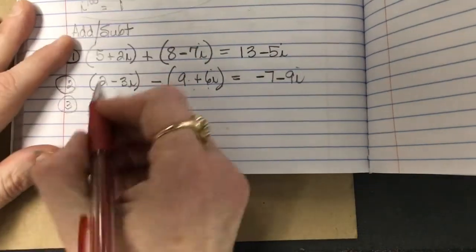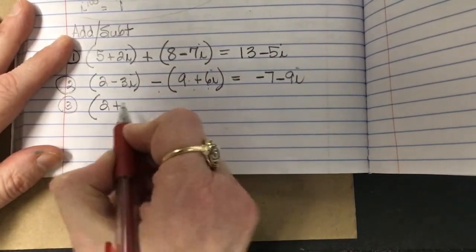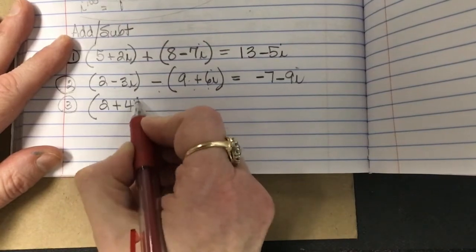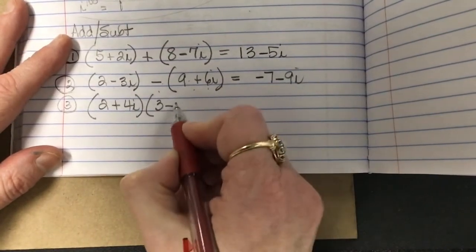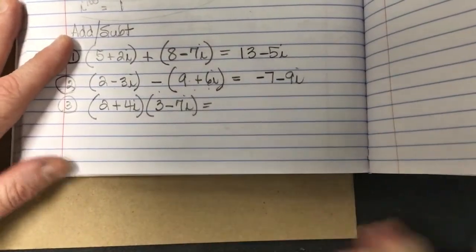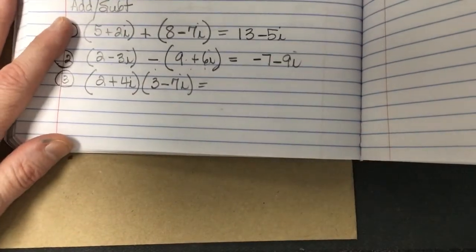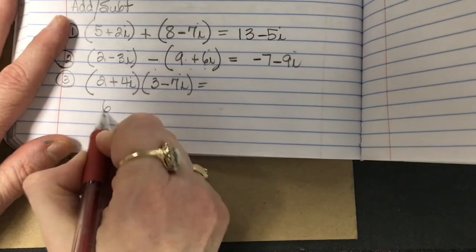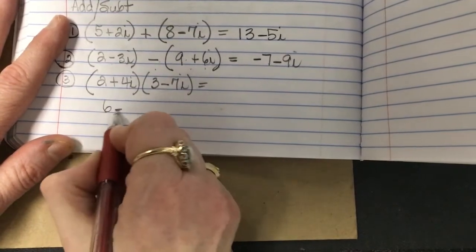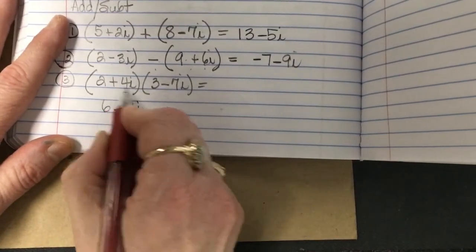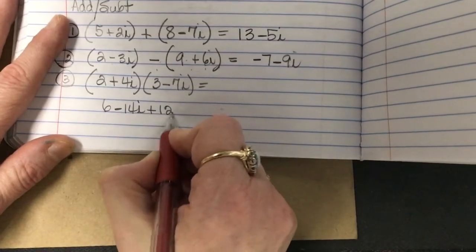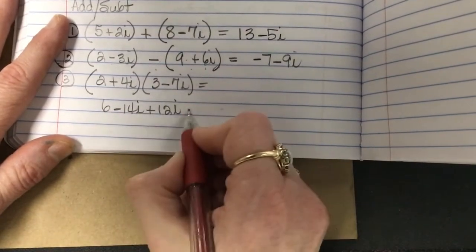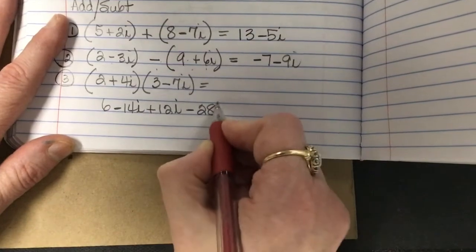Let's multiply. Let's do 2 plus 4i times 3 minus 7i. Okay, how do you multiply two binomials? F is 6. And then my outside is negative 14i. My inside is plus 12i. And my last is negative 28i squared.